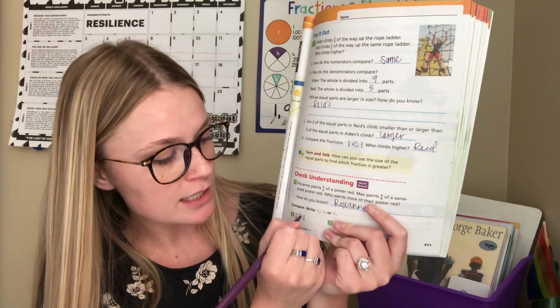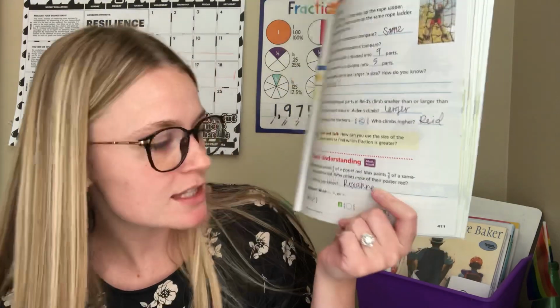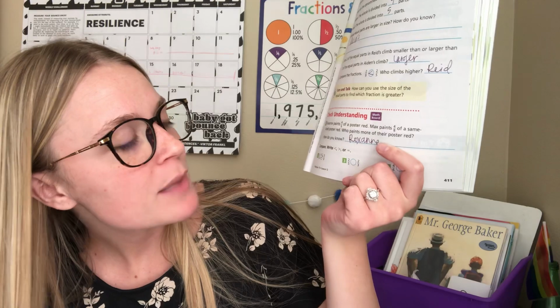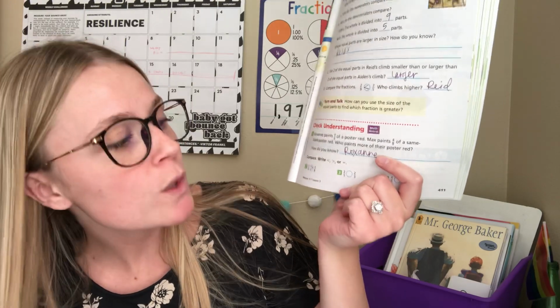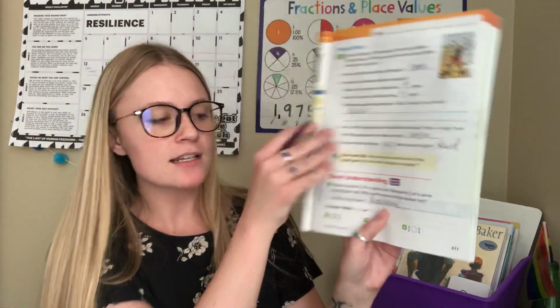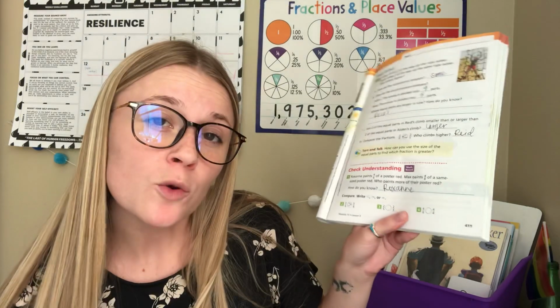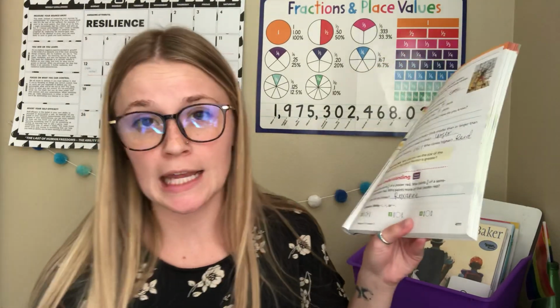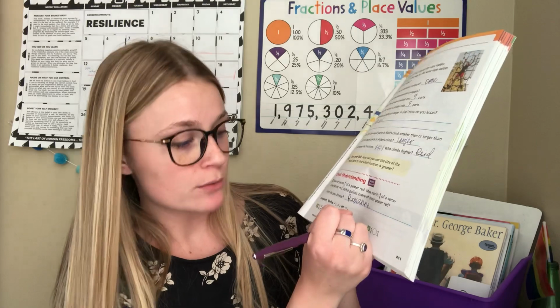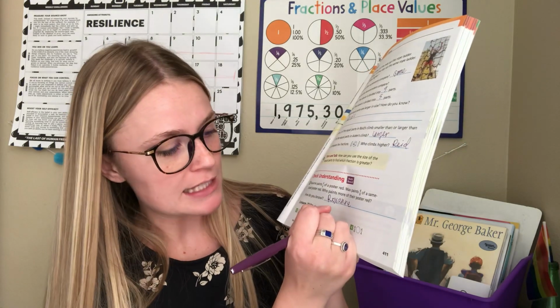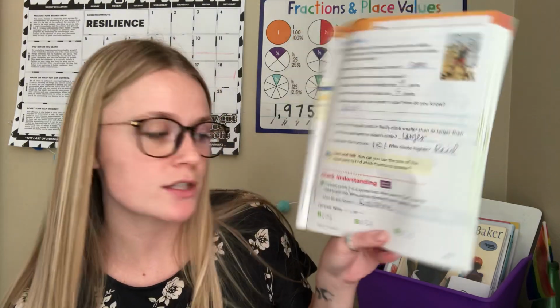So 3/4 is greater than 3/8. 2/5 is blank to 2/3. Okay, again, dividing into 5 equal parts or 3 equal parts. What's going to give me more space? 3 equal parts. So 2/5 is less than 2/3.